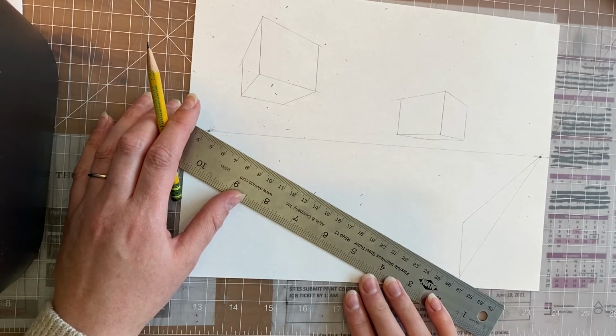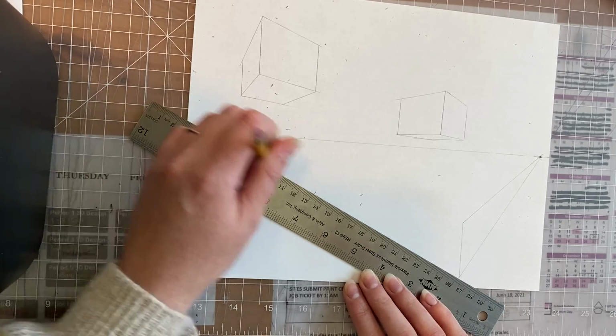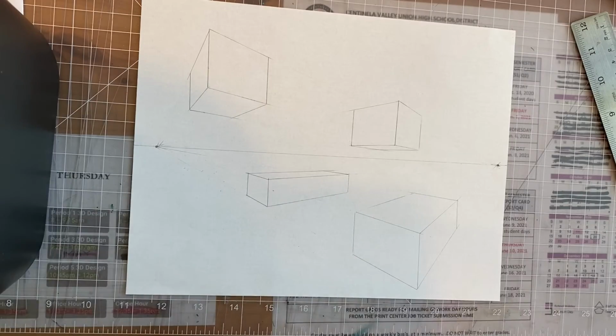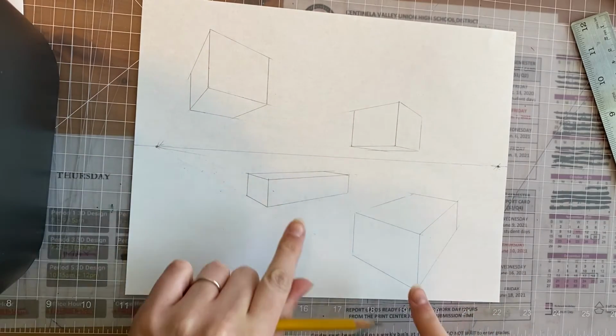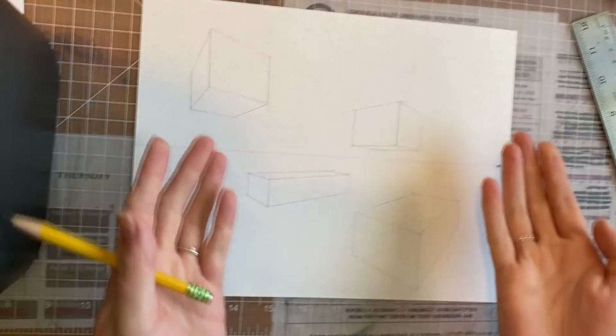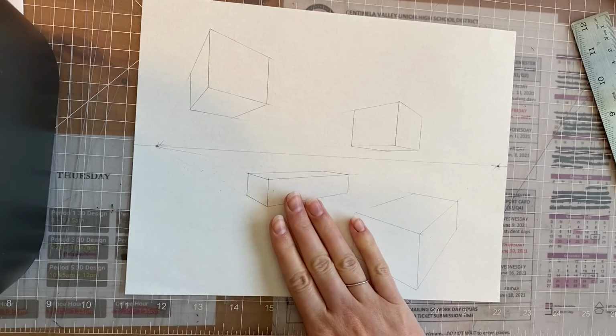Now that I'm looking down at the box, I will see the top of it. So what you'll be doing is, once you have your 2 boxes above your horizon line and your 2 boxes below your horizon line, again, whichever size you would like to do, you are now done with activity 1.